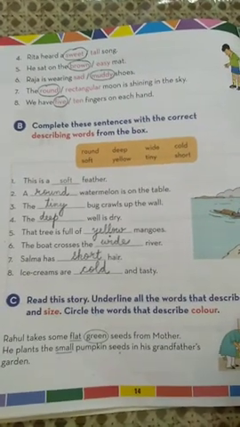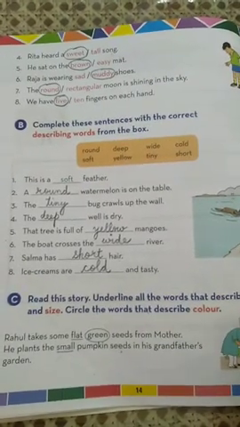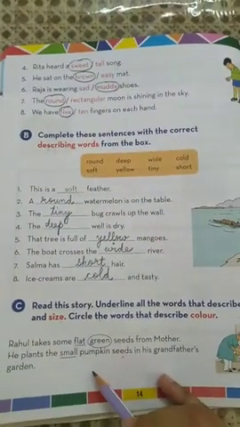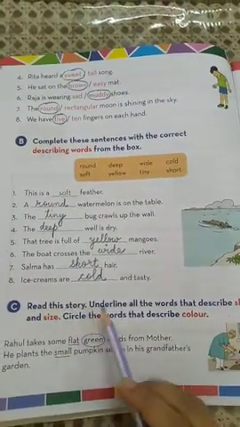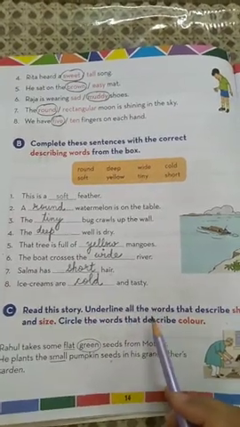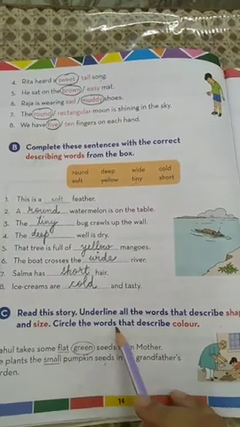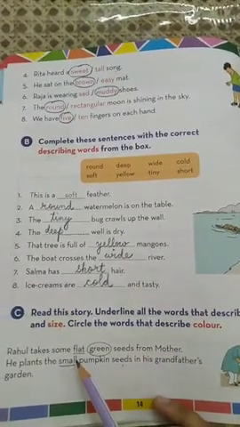In the previous classes we had already done the explanation part and exercise A and B. Now come to exercise C. Read this story, underline all the words that describe shape and size. Circle the words that describe color. Here is a story given to you all.